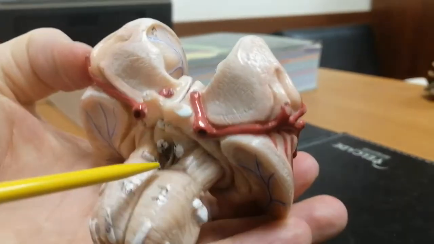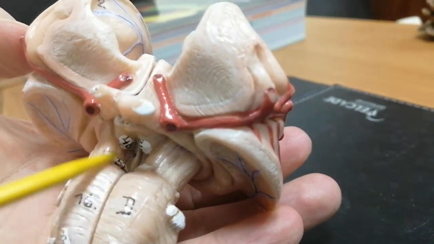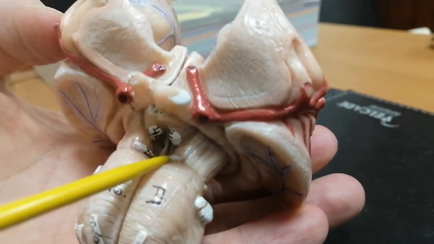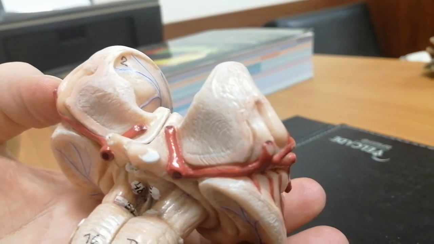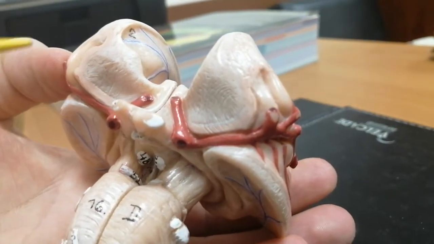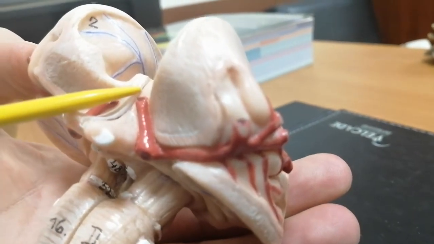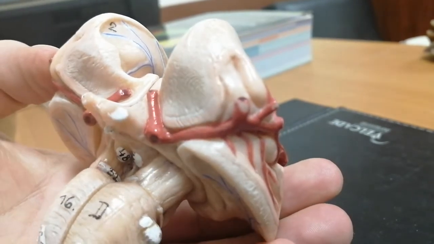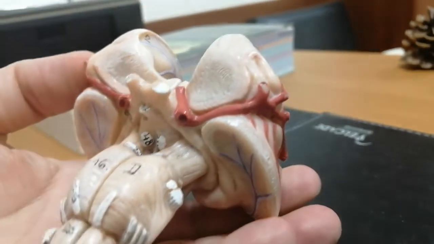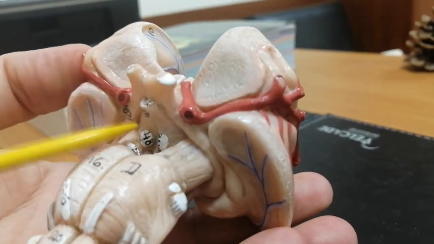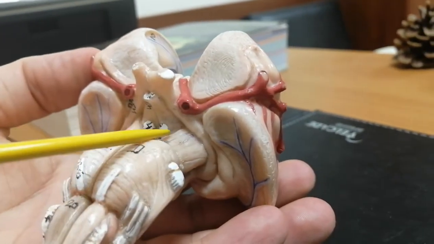Now look at this nerve. This is the third cranial nerve. This is motor nerve, purely motor nerve. Remember the olfactory nerve is purely sensory, and the optic nerve is purely sensory. Olfactory nerve enters the cranial cavity through passing the lamina cribrosa of the ethmoid bone. The optic nerve enters the cranial cavity through passing the optic canal. Then this oculomotor nerve.